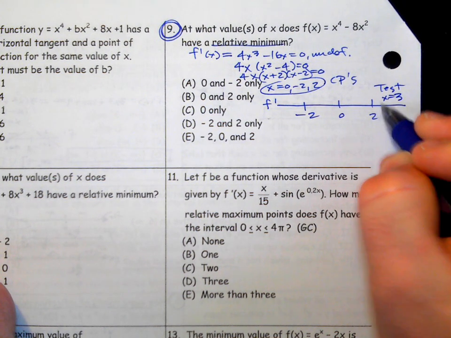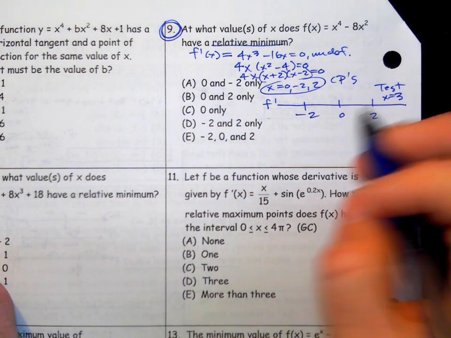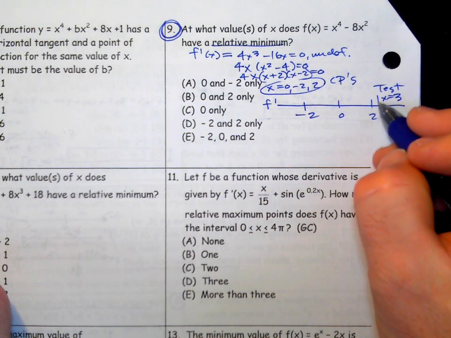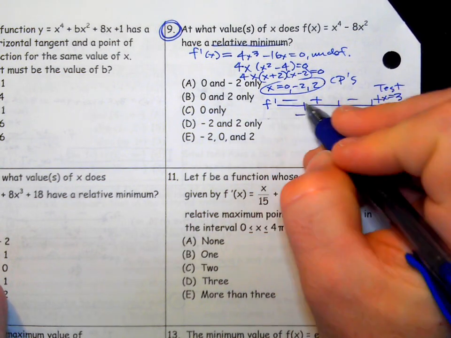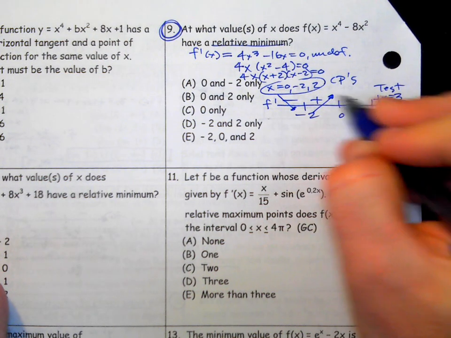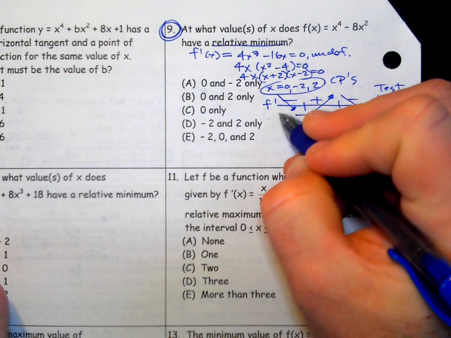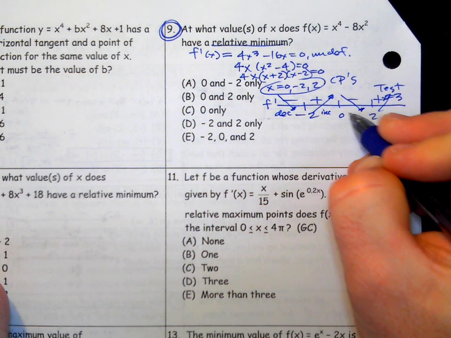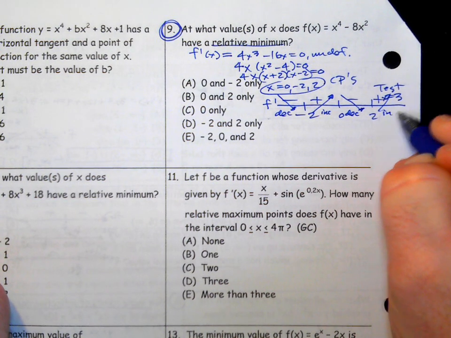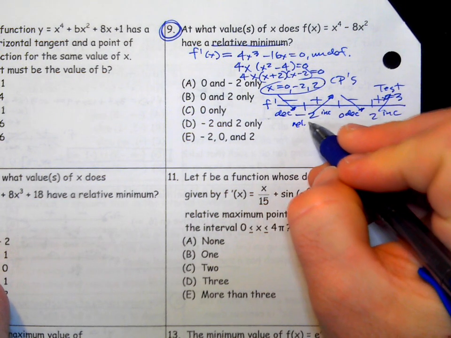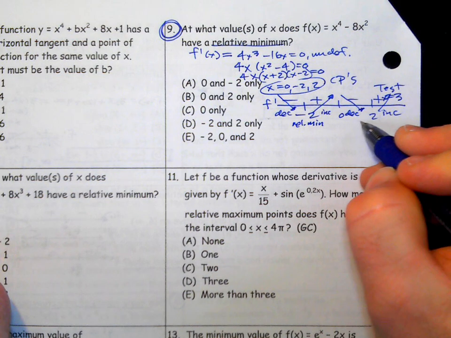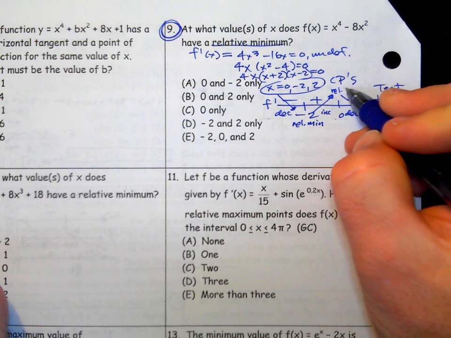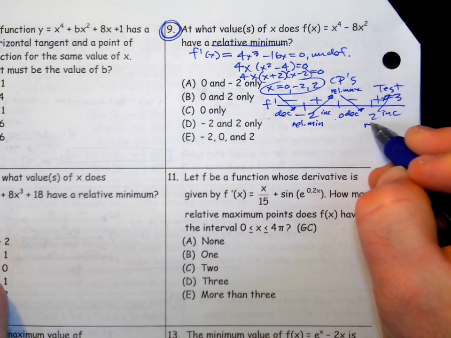I like to test far right because it usually makes everything positive, which is quick and easy. So it's positive, negative, positive, negative. So down, up, decreasing, increasing, decreasing, increasing. So this has a lot of information. Right here, this is a relative min, and this is a relative max, and this is a relative min.